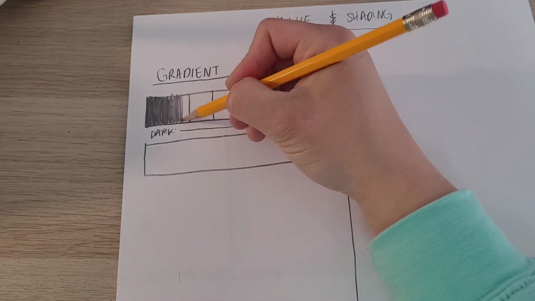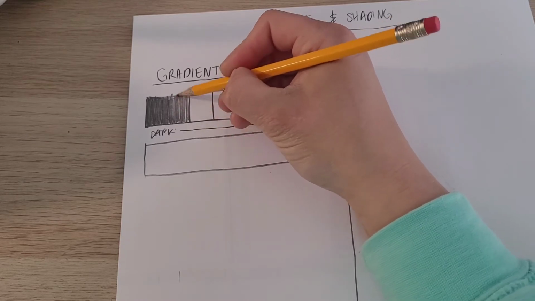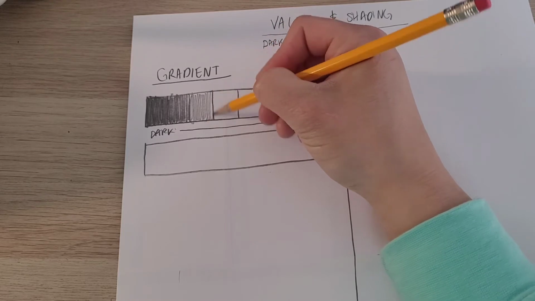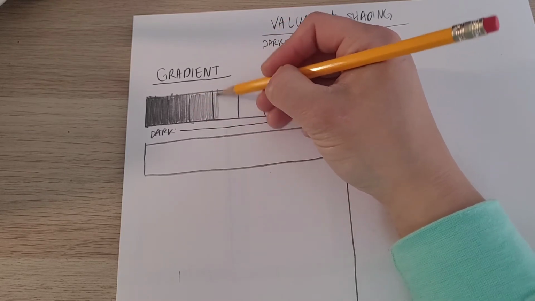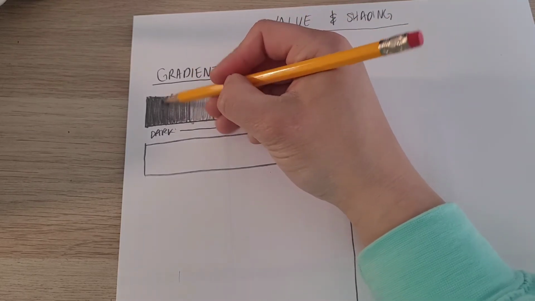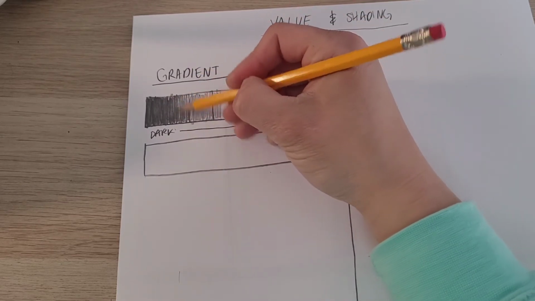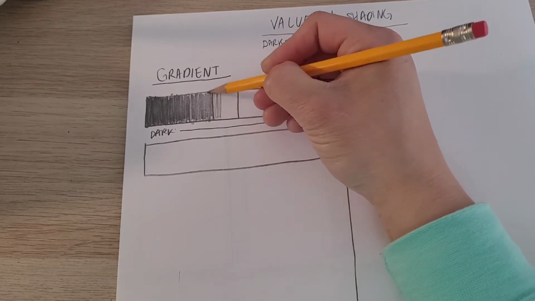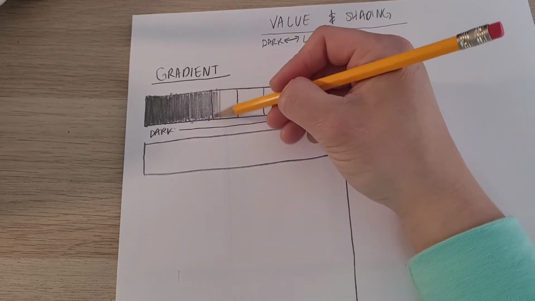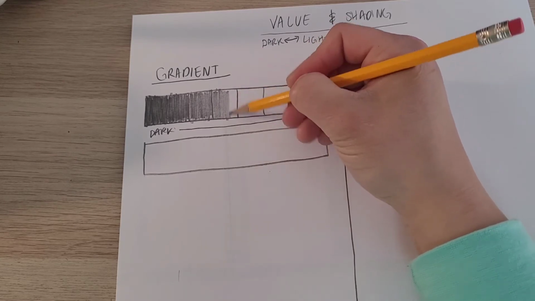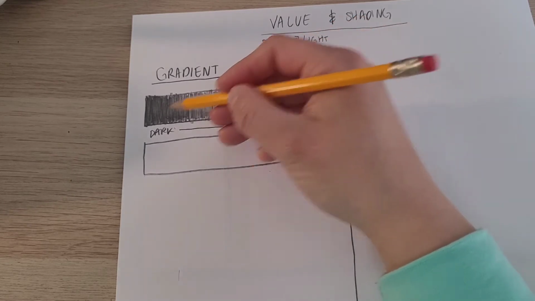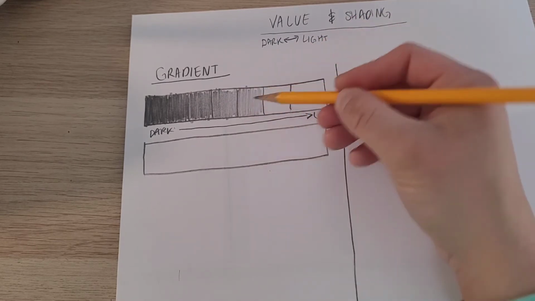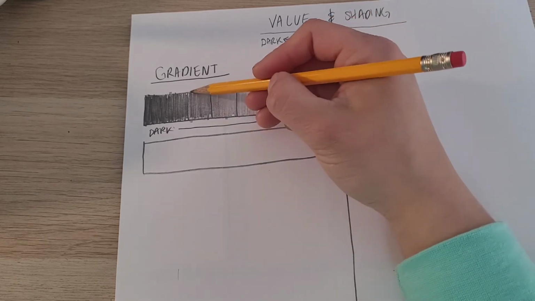So I'm just lightening up with my pencil some. I'm going to go to the next box and lighten up some more. Keep going. Now I feel like I'm changing too abruptly. I don't think I'm going to get to my lightest. So maybe go back and make it a little darker. You should still be able to see your steps. These boxes are called steps. When I look at these two, they look too similar.